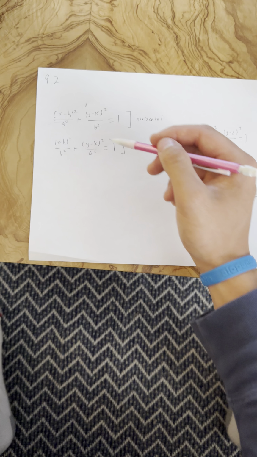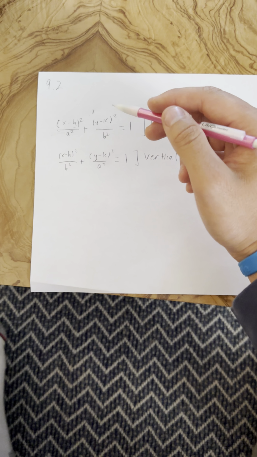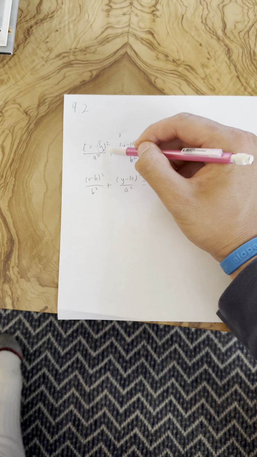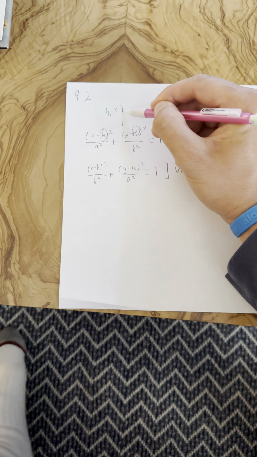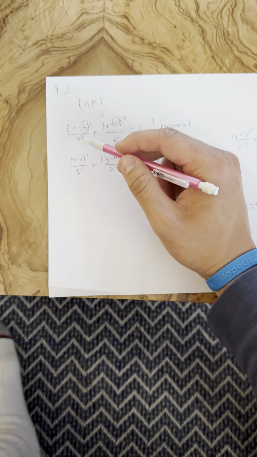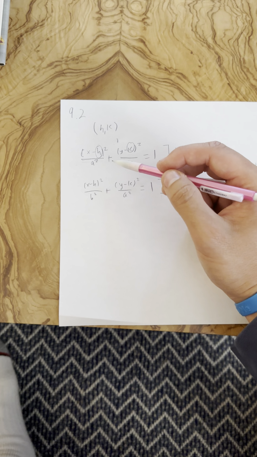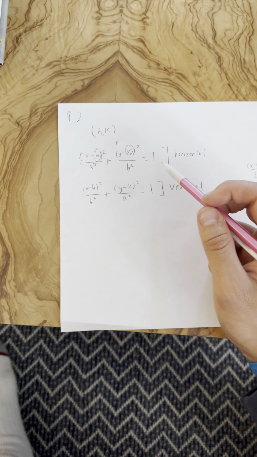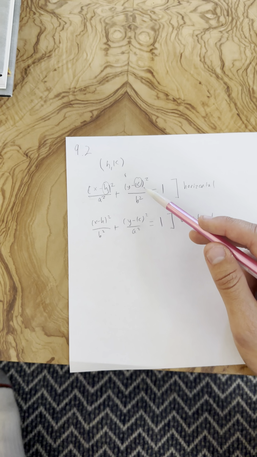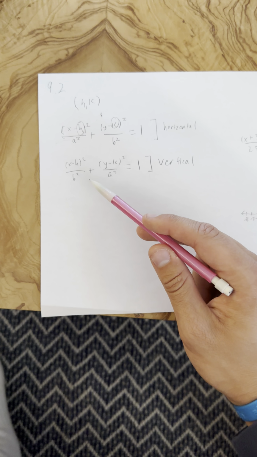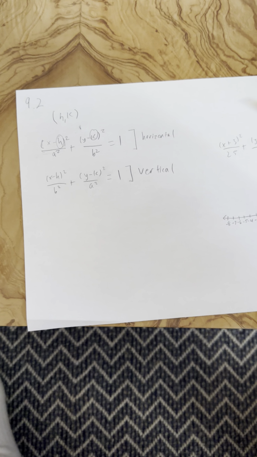First thing we can identify are the x and y values, which correspond to the different axes. And the second thing we can identify is our h value and our k value, which represent our center, which is h, k. Next, we can identify the a and b values, which represent the different distances from the major and minor axes. For horizontal, the a value is on the left side with the x, and the b value is on the right side with the y. For vertical, it's the opposite. The b values go with the x value, and the a values go with the y value.